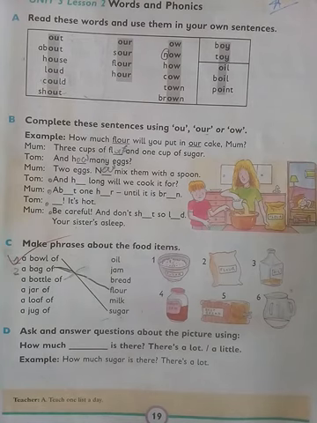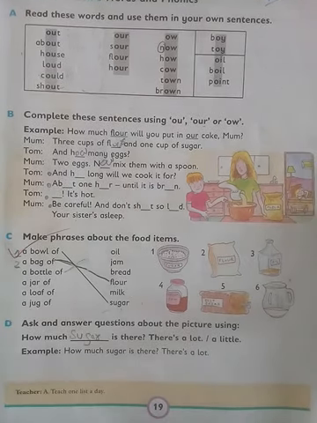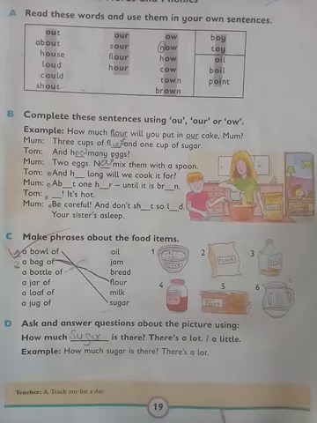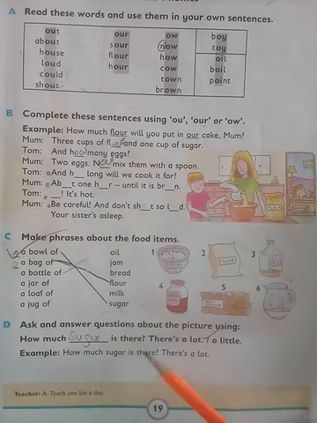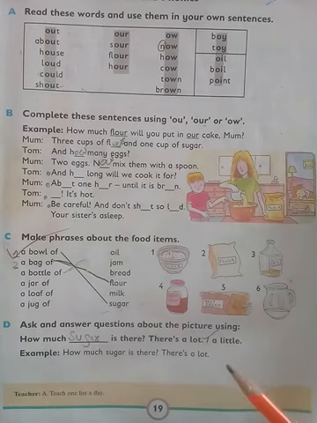Now for example, I have written here sugar. You will ask that how much sugar is there. The answer is that there is a lot. And you will ask like that, how much flour is there? You will answer also that there is a lot. And come to the oil. How much oil is there? There is a little. So देखा आपने कि हमने हाउ मच कैसे यूज़ किया है.